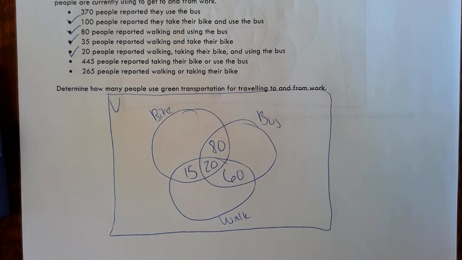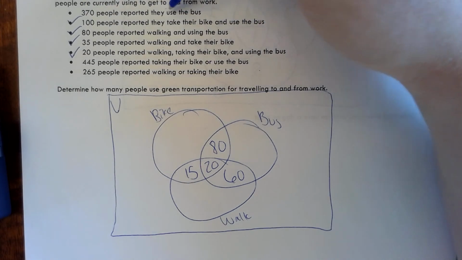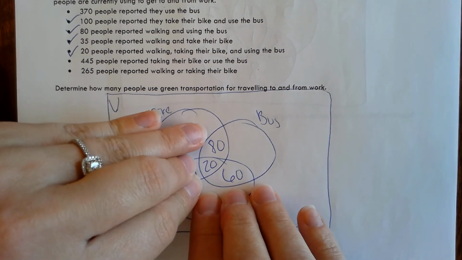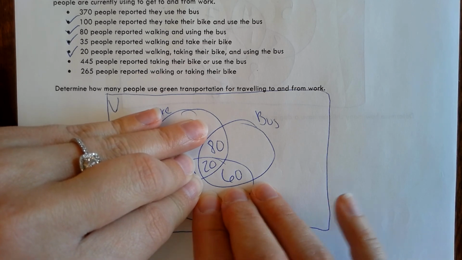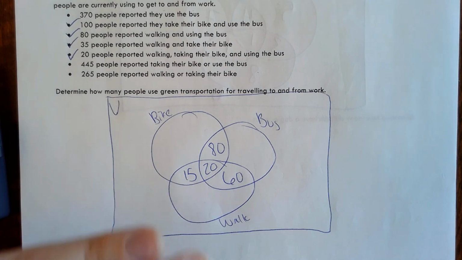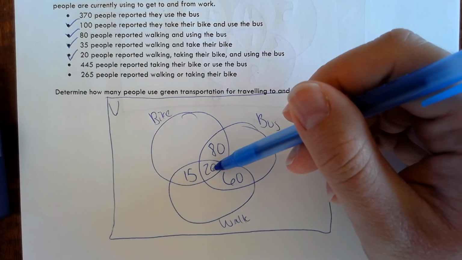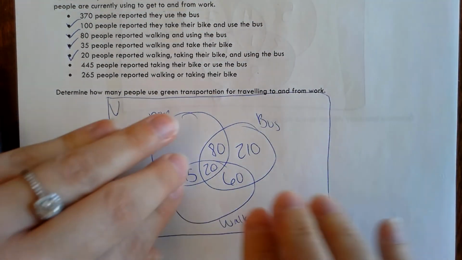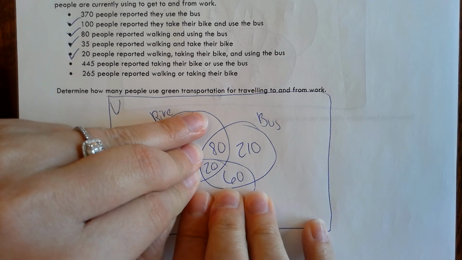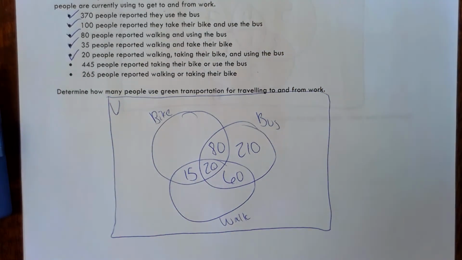Okay, now the ors really are harder to do, so I try to leave those as long as I can. Let's take a look at this first clue. 370 people reported using the bus. So here's our circle for bus. That circle should add up to 370. It certainly doesn't yet, but I have one space that's kind of left that I could figure out what goes there. So 140, 160, I think I need 210 left over here so that this bus circle adds up to 370 people, which hopefully it now does. I'm going to put a little check mark.